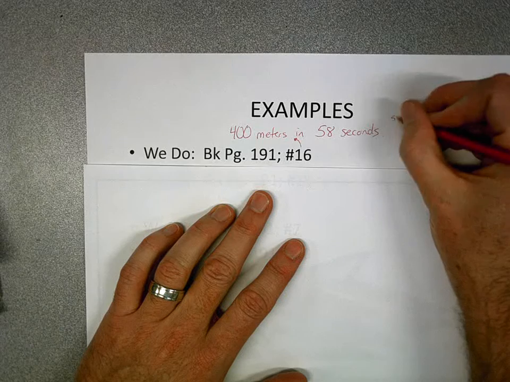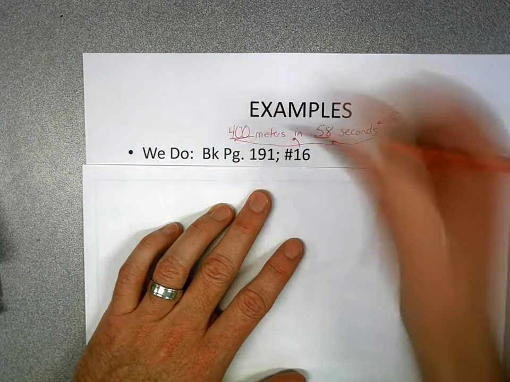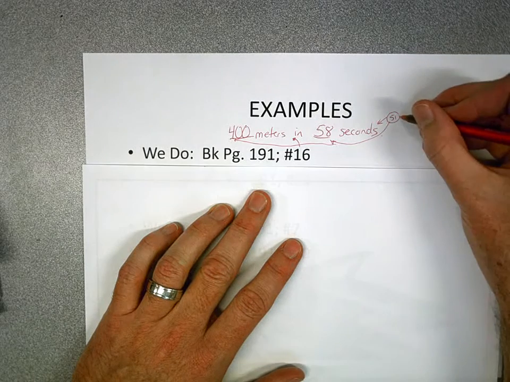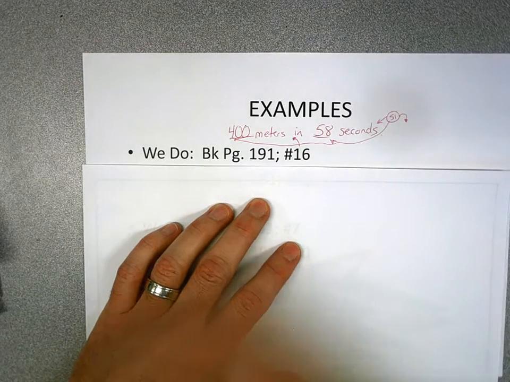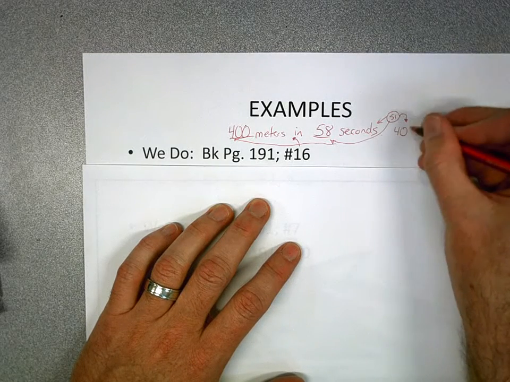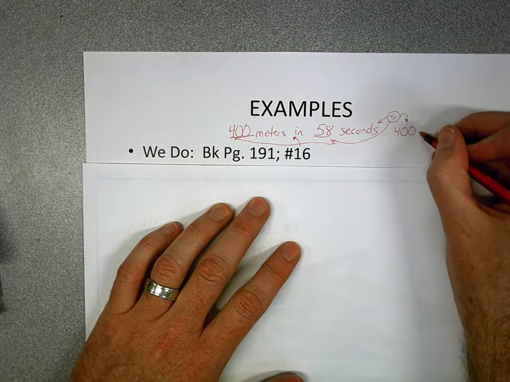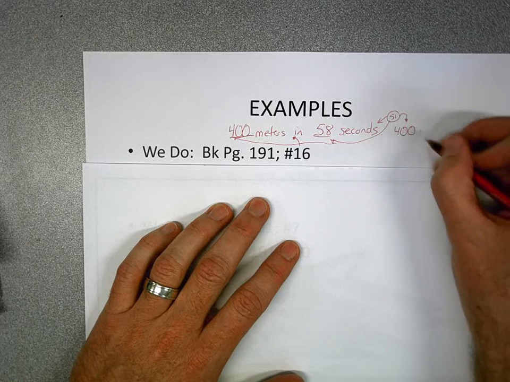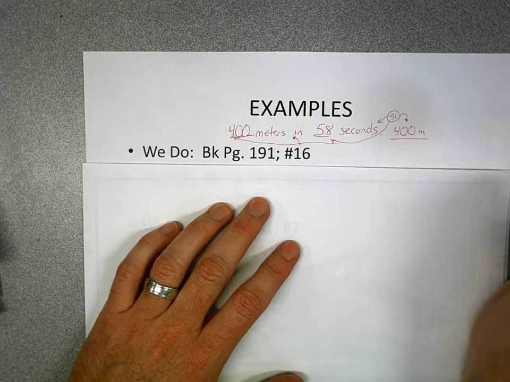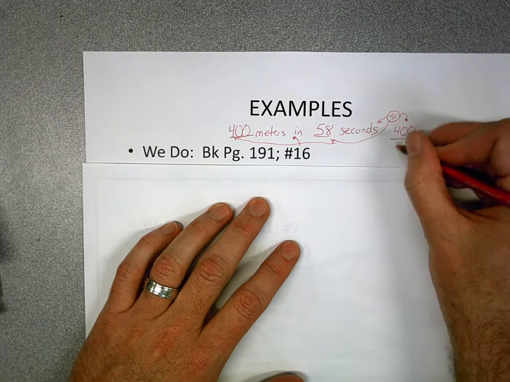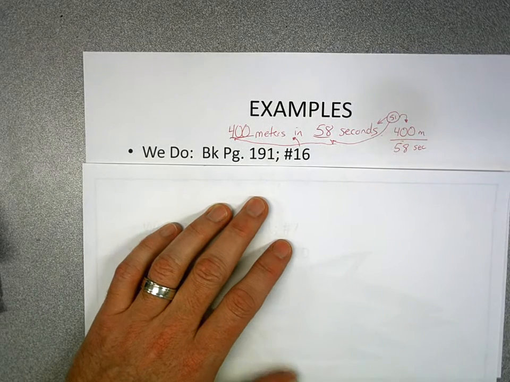Here we go. Step 1. You're going to take the two quantities and write them in fraction form. So in this case, I'm just going to put 400. Considering that we're talking about rates and not ratios, I'm going to write, this isn't a variable, I'm just writing it like an abbreviation, 400 meters over, and then the second quantity is 58. And you can put S or SEC for seconds.